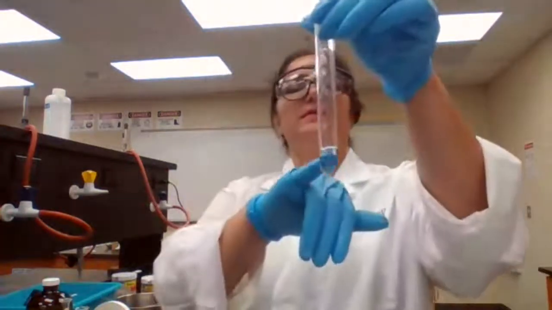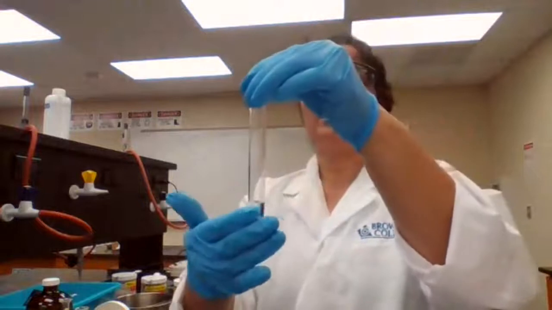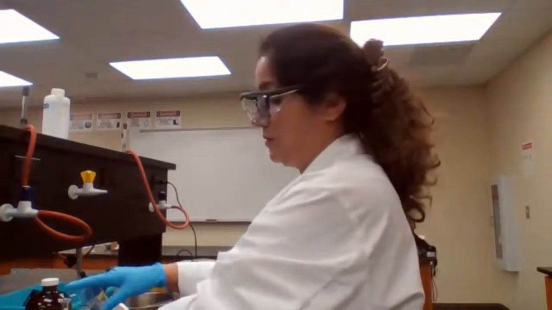For potassium permanganate, it's supposed to be like purple color. Don't see any purple color. Maybe it's just very low concentration. I hope it works. Hope I don't have to repeat the experiment, but 10 milliliters of oxalic acid in other test tubes. So test tube 2 is going to be 10 milliliters of oxalic acid.